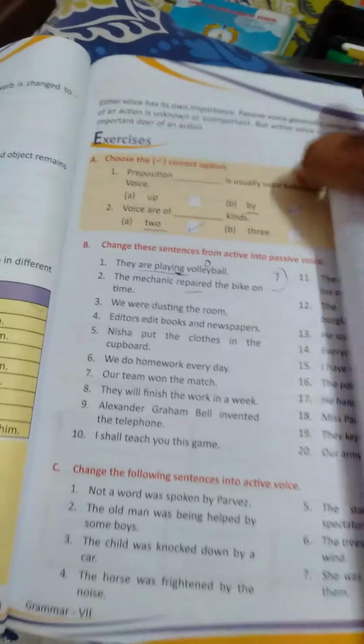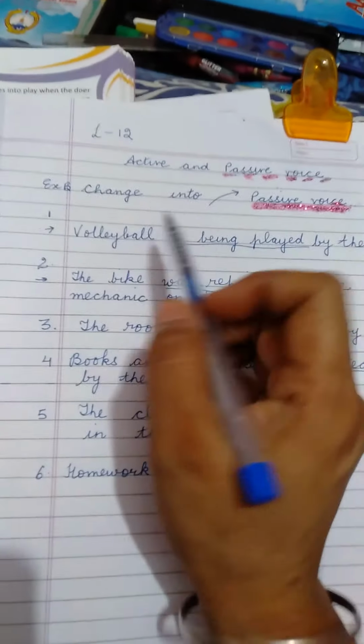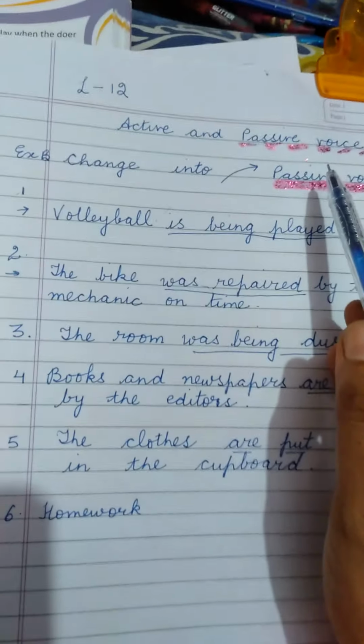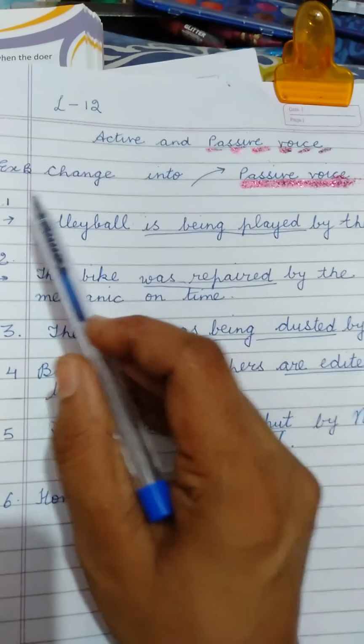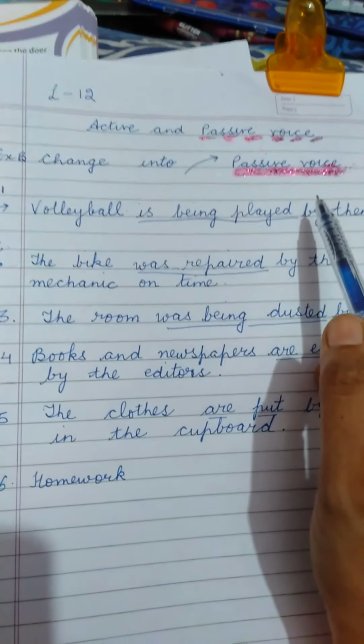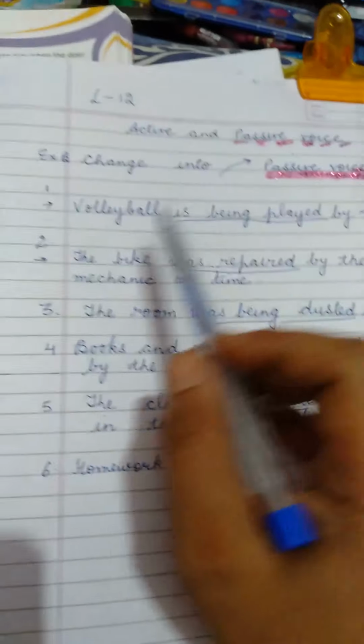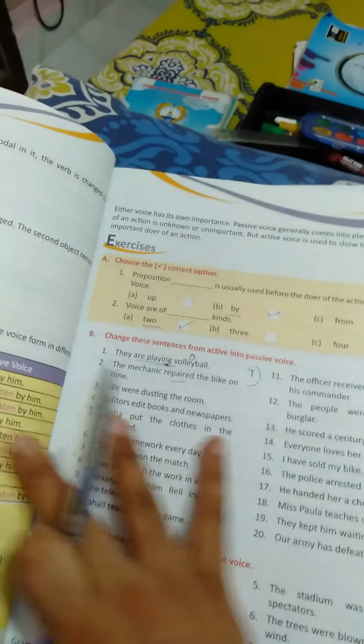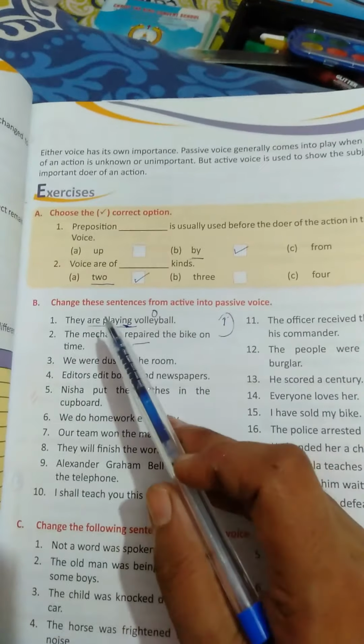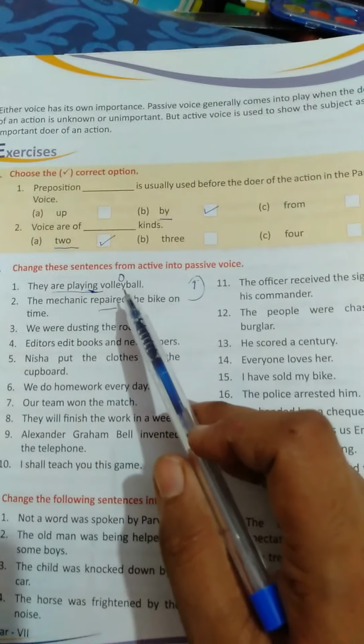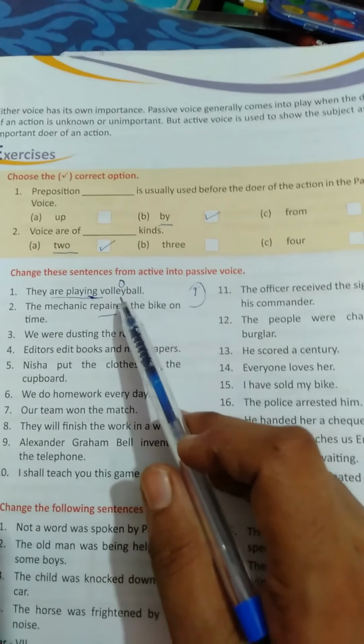And in your notebooks, write down lesson number 12, active and passive voice. Exercise B, change into passive voice. So the first one, we are going to see the sentence from the book and you are going to write it in your notebooks. So let's see the first one. They are playing volleyball.